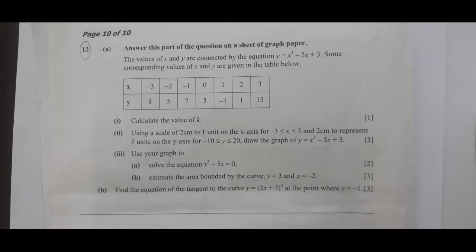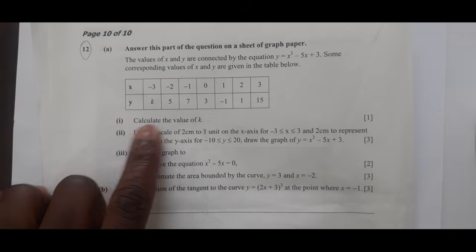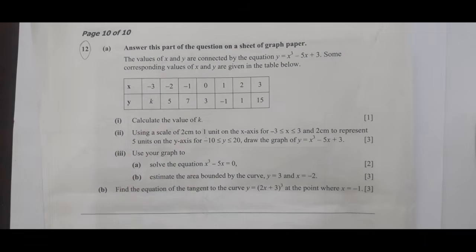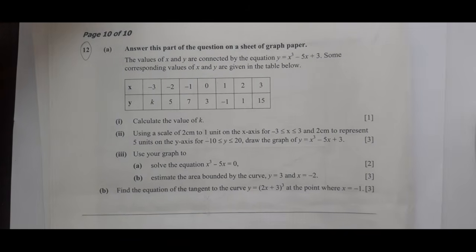The values of x and y are connected by the equation y is equal to x cubed minus 5x plus 3. Some corresponding values of x and y are given in the table below. So here is the table. Calculate the value of k. So what are we supposed to do to find the value of k?